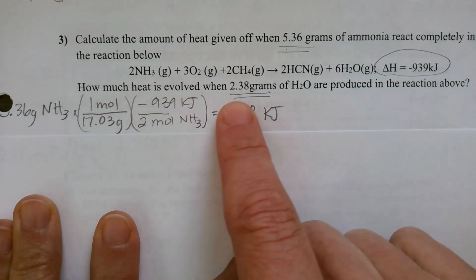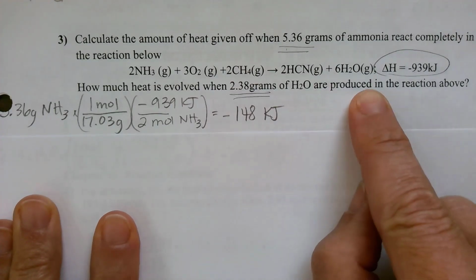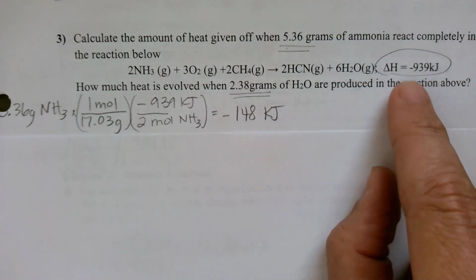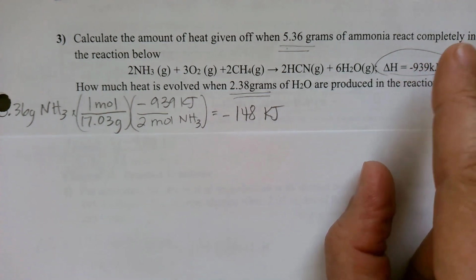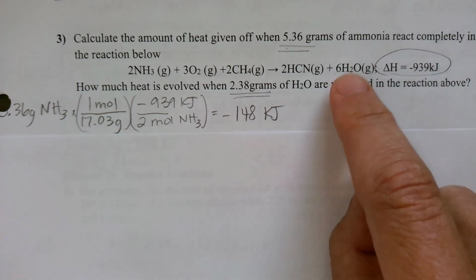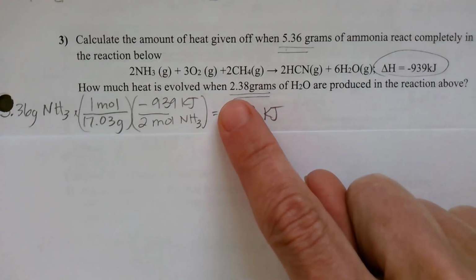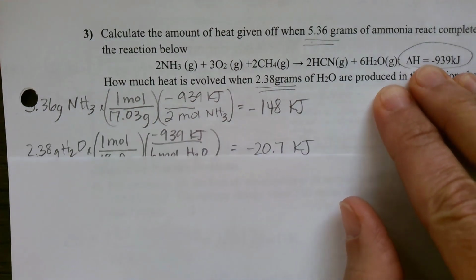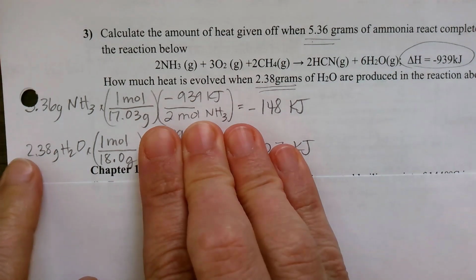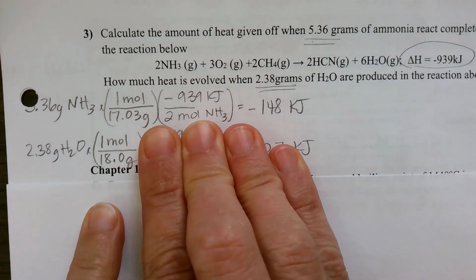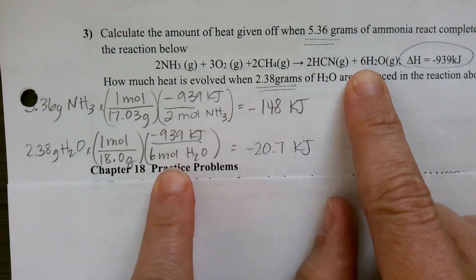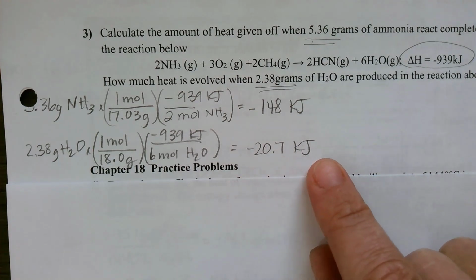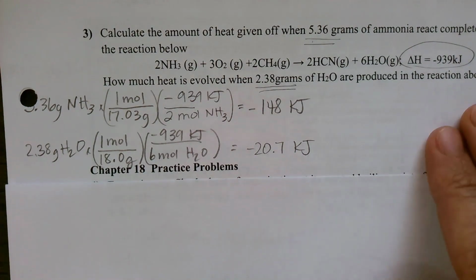Next part is how much heat is evolved when 2.38 grams of water are produced. Well, again, we are told in this reaction that negative 939 kilojoules of heat is given off when 6 moles of water are produced, but we are given 2.38 grams of water. So if I know grams, I can get to moles. Let's find the molar mass of water. So 2.38 grams, I'm going to go grams to moles. And then again, my next ratio, 6 moles of water produce negative 939. And I should get negative 20.7 kilojoules. Ended with 3 sig figs for both of them.